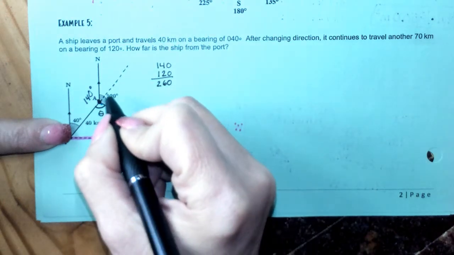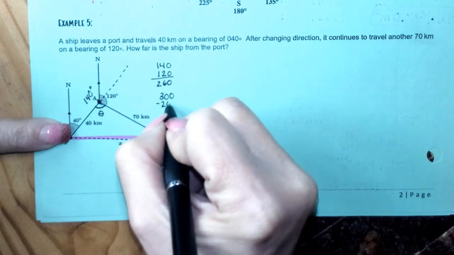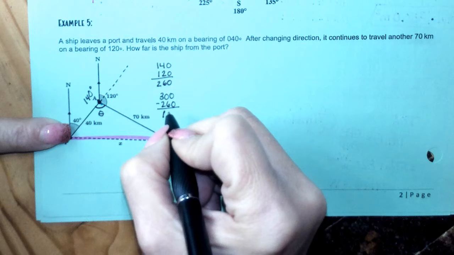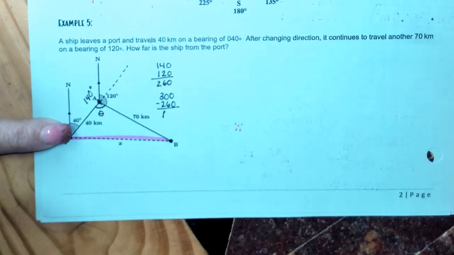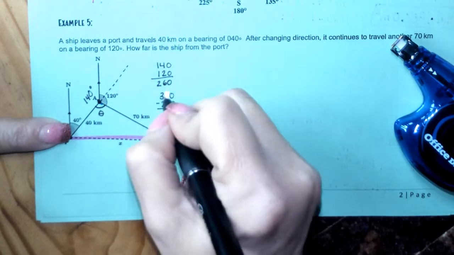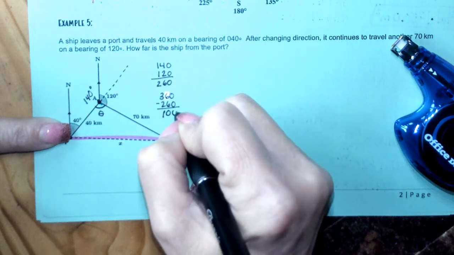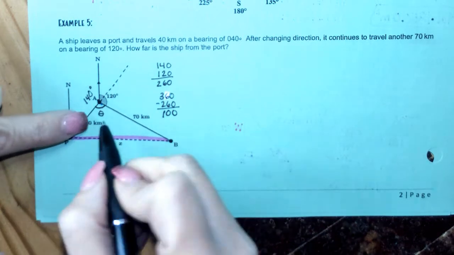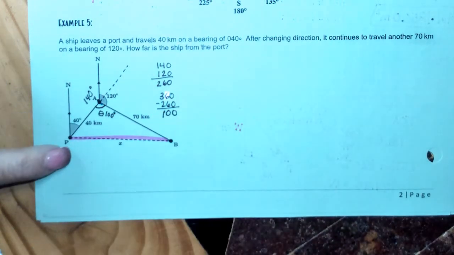The whole circle adds up to 360, so 360 minus 260 is 100. I didn't write that right. I was thinking in my brain 100 as I was writing that. So that means that theta is 100 degrees.